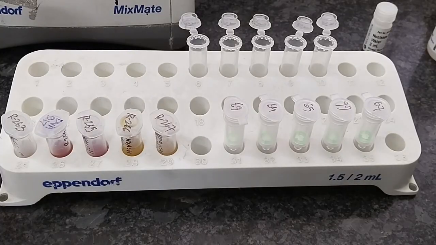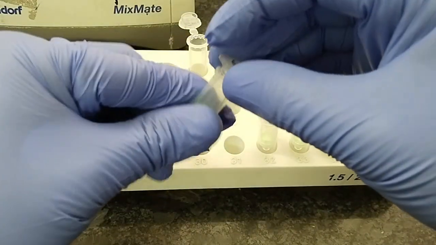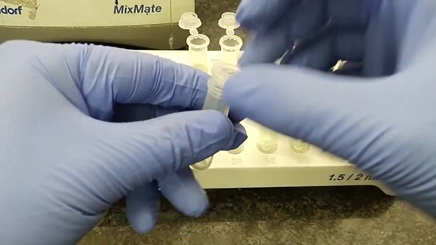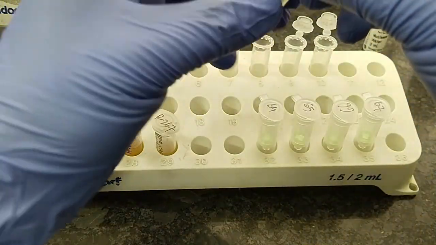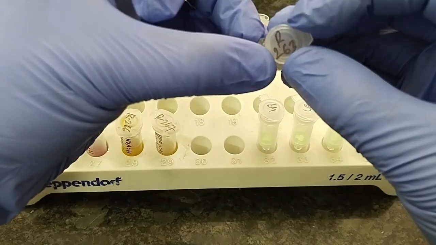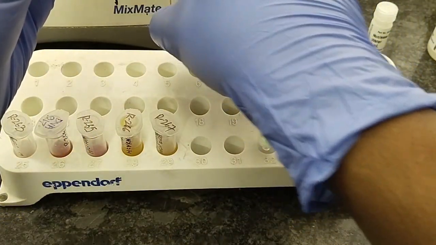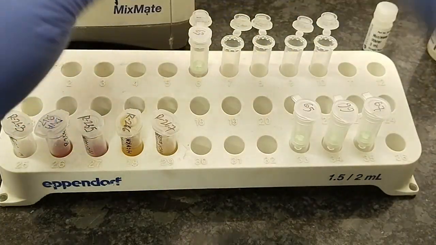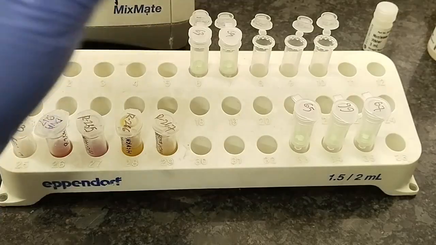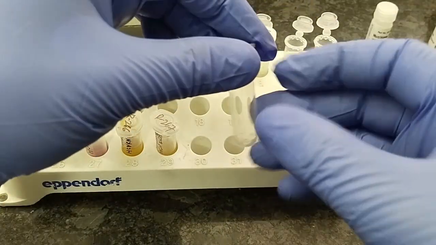Dry spin has been done. Then it is time to remove the collection tube and put the column into another tube. I have marked the tube already, so now collect the column. All columns are collected, and discard the collection tube.